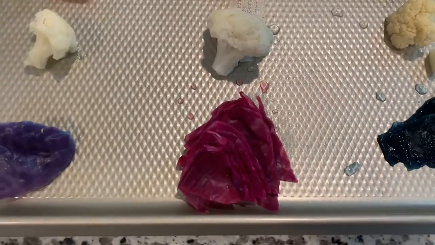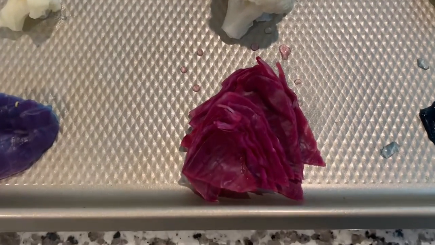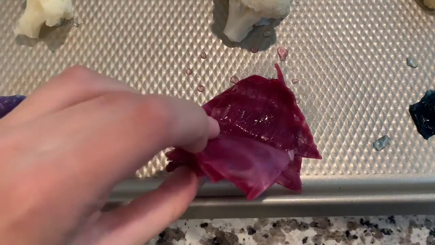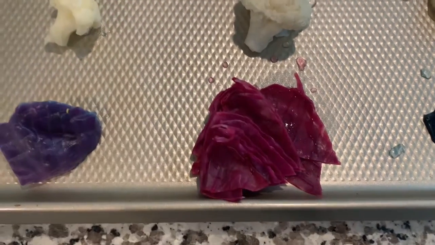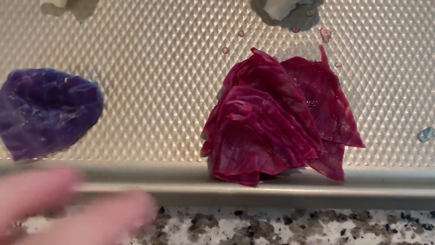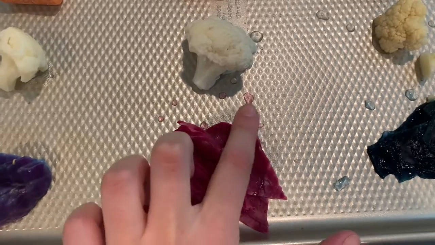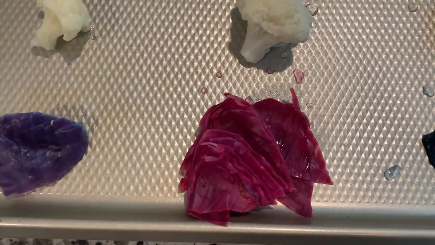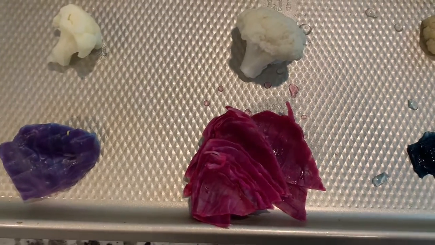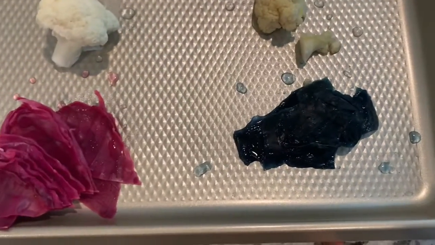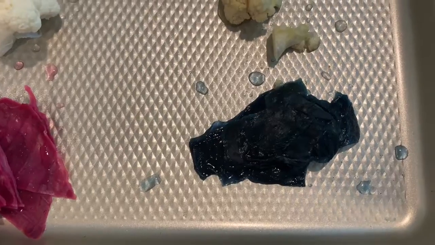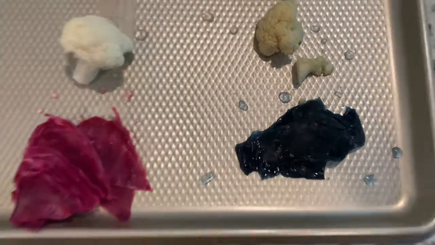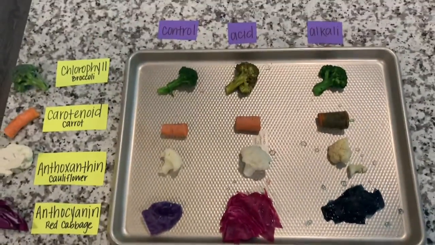Then we're gonna move on to the acid. Beautiful red color. I mean, it's very pretty. Pink is my favorite color, so this one was my favorite. And I included a little bit of the water that we talked about in the lecture. So the water becomes this red pink color, and then with the alkali base solution, it becomes a blue purple color. So those are the results for my vegetable lab.